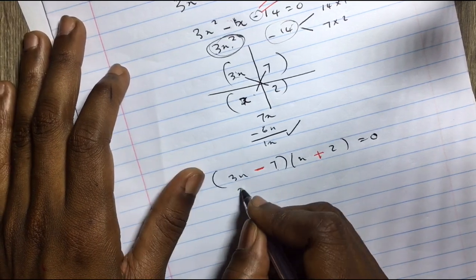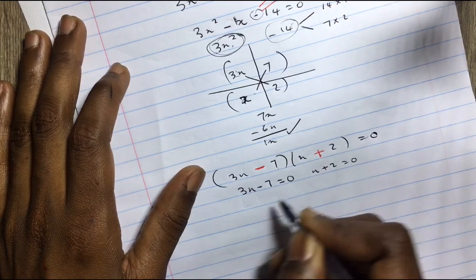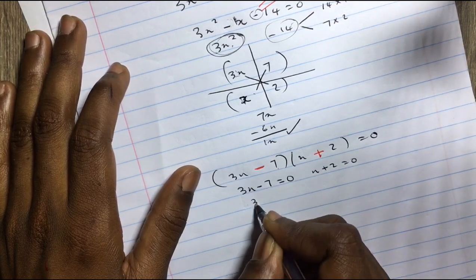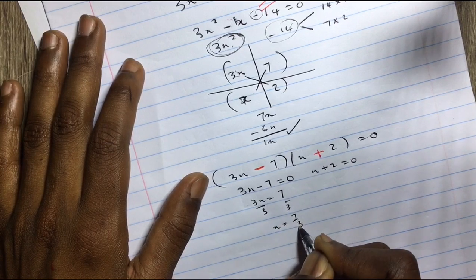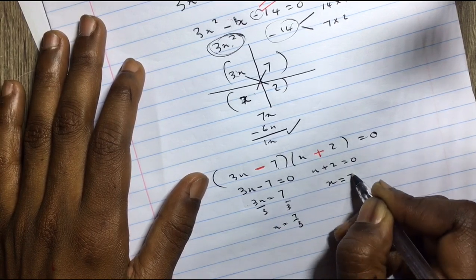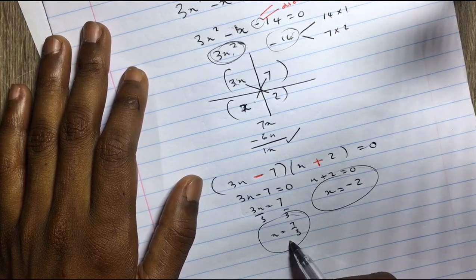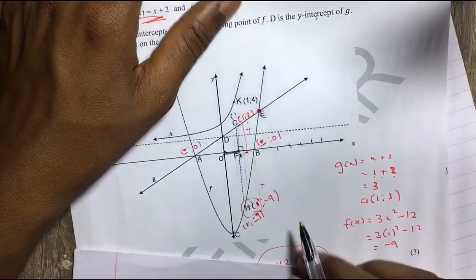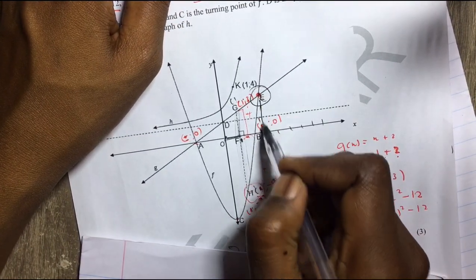Then I'm going to equate each bracket to 0. Then take this one to that side. X is 7 over 3. X is minus 2. Then we have to choose between a positive value and a negative value. Look at point E. The value of x here, is it negative or positive?